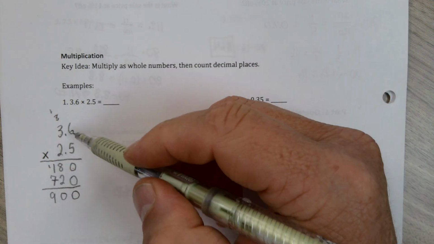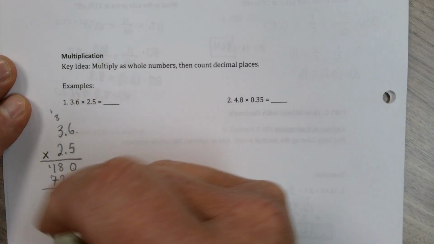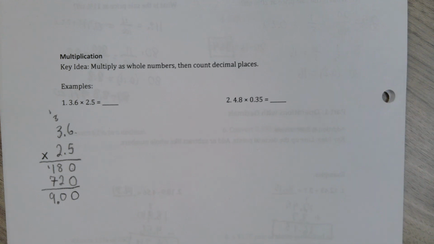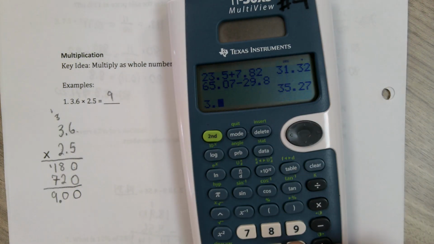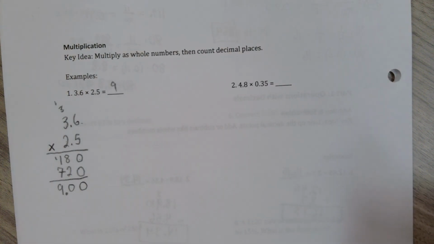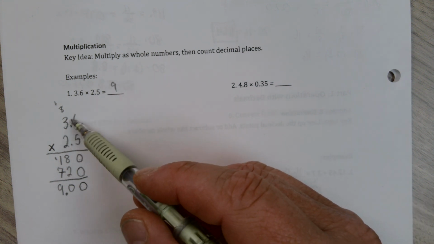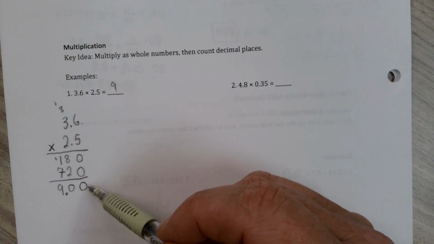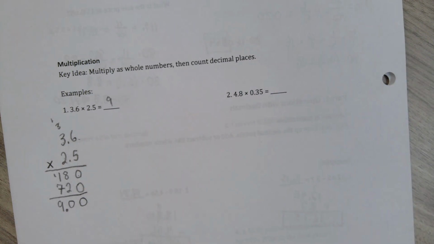And then, now that I'm done, I have to count up the decimals. Well, there's one number after the decimal and another number after the decimal, so a total of 2. So we're going to put a period there. All right, awesome. That's our answer. So basically our answer is 9, and if we do that on our calculator, 3.6 times 2.5, you get 9. Now, after doing this problem, I realized I don't need the decimals at all. I could have not put the decimals in, and it doesn't change my process. If I just put 36 and 25, I would have gotten 900, and then I'd go back to my original problem and count decimals. So you don't even have to put decimals in there.